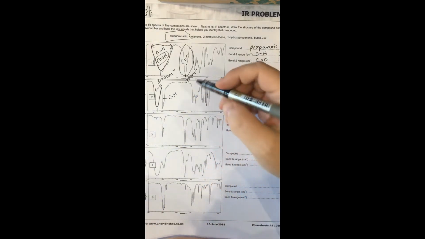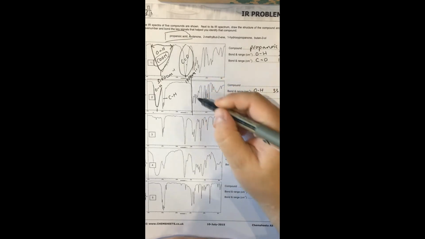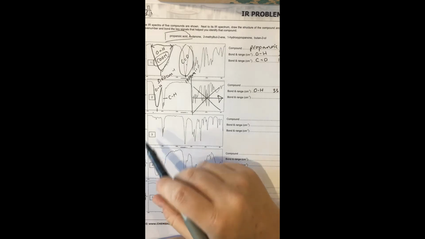And then we haven't really got anything else that's interesting, because remember, that's the fingerprint region and we don't care. So we're looking for a molecule that's just got an alcohol and nothing else of interest. So that gives us butan-2-ol.